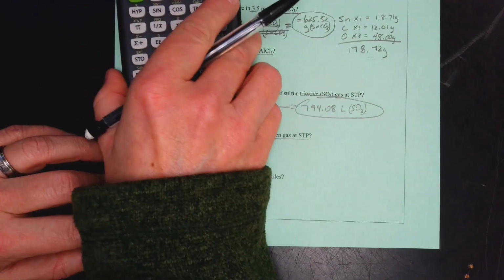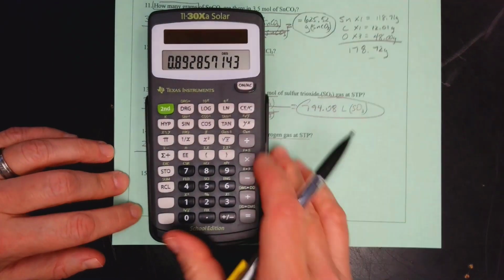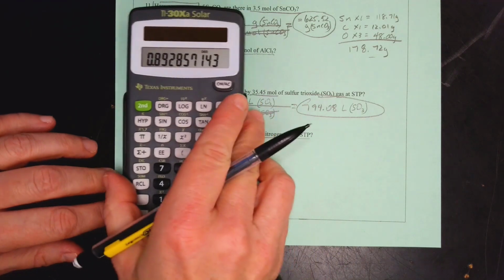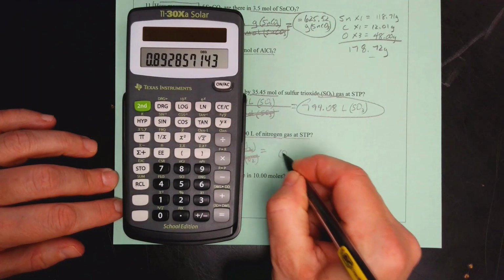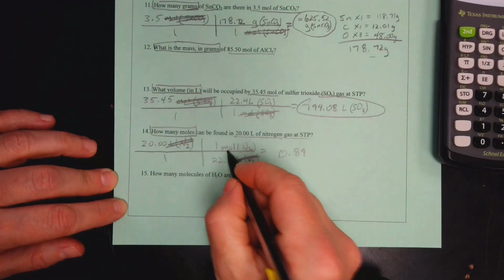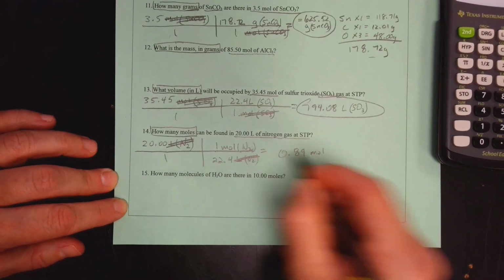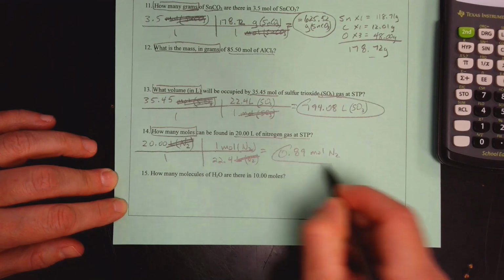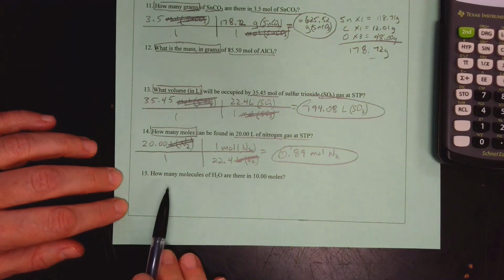That is going to give me this nice number, and I'm going to take this to the nearest hundredth. So I'm going to say 0.89 moles of N2. So there you go.